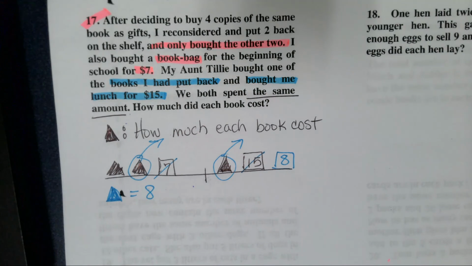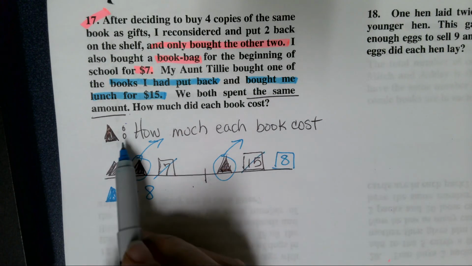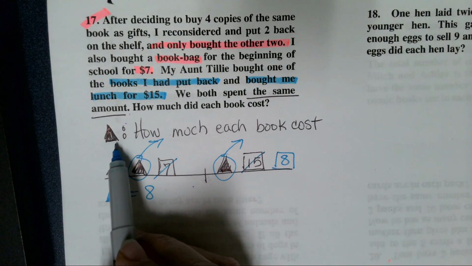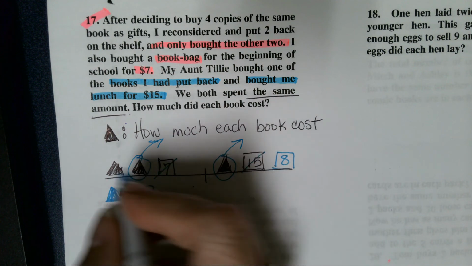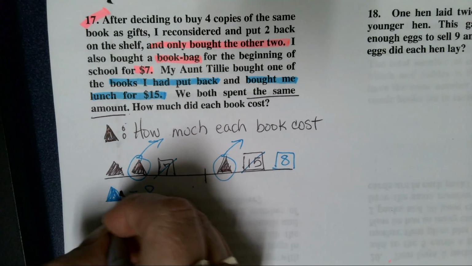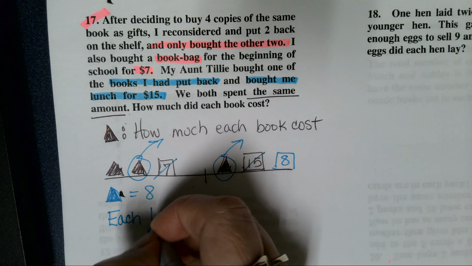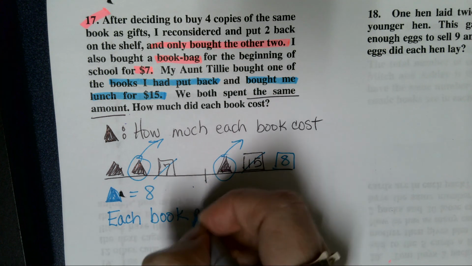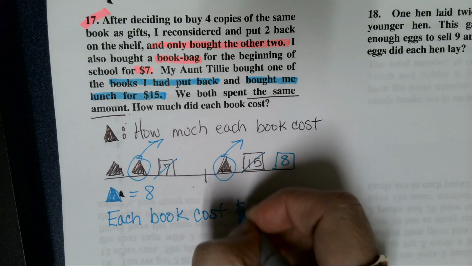So what does 8 mean? Well, let's go back to our statement for what pawn means, how much each book cost. So we can write our sentence, each book cost $8.